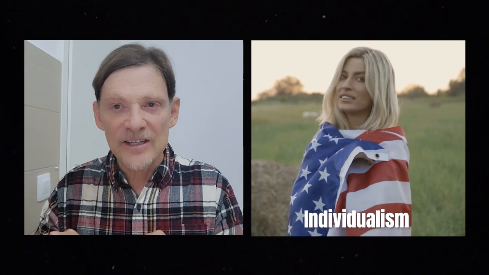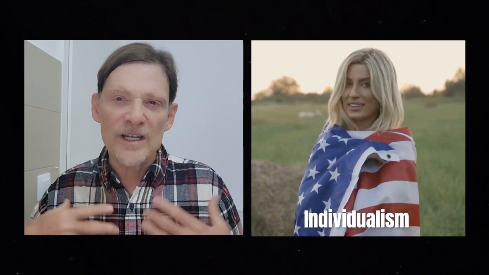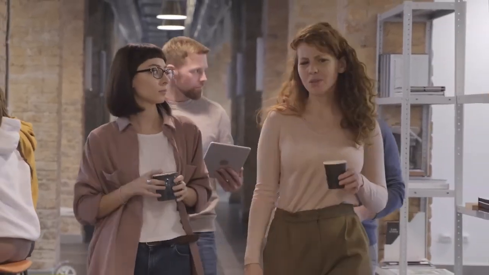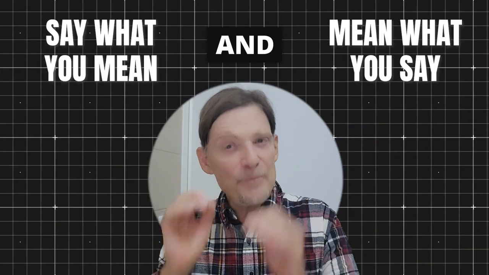In contrast to these collectivist cultures, people in highly individualistic countries, such as the United States, value individual expression and the free exchange of ideas. Direct communication is generally accepted, and people may express disagreement openly. People believe you should say what you mean and mean what you say.